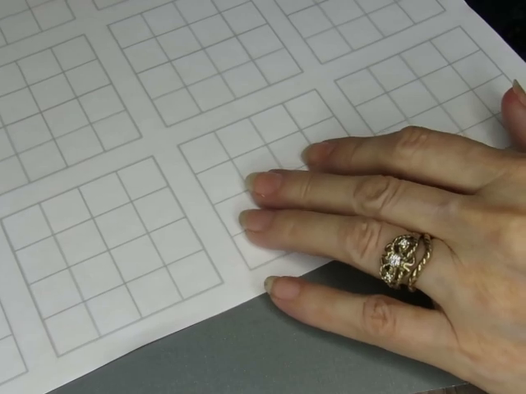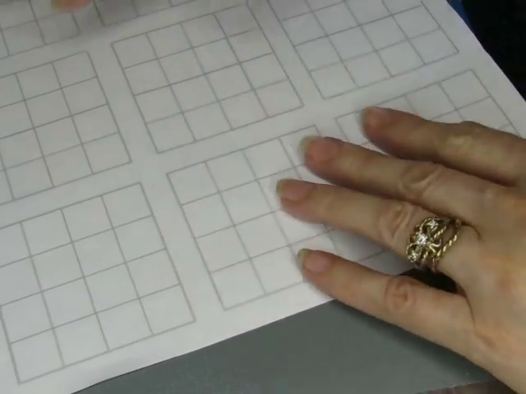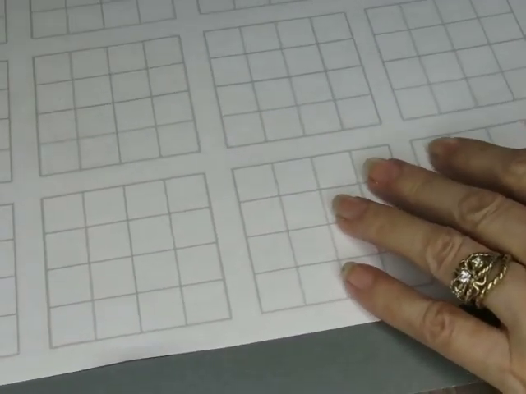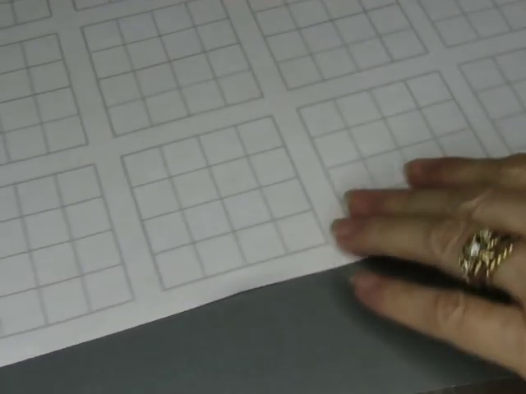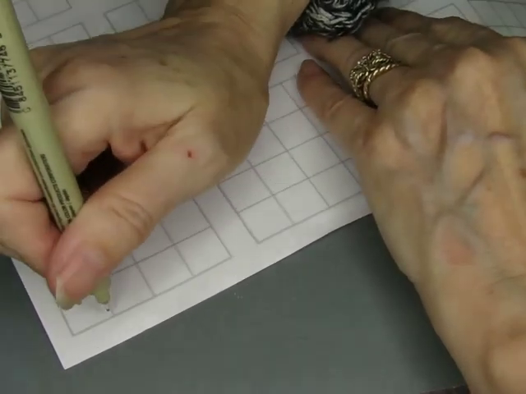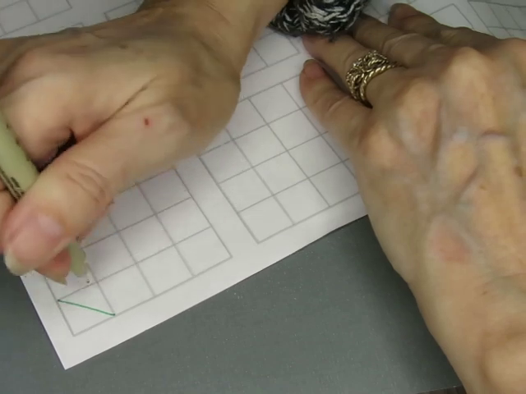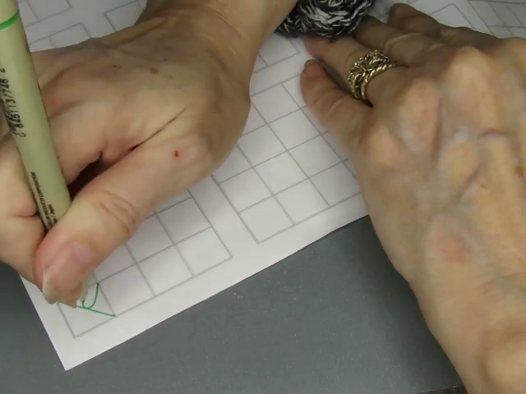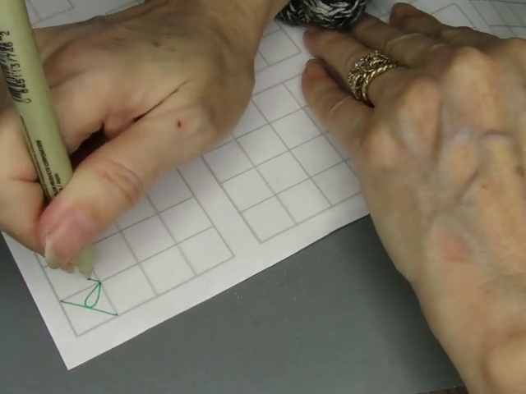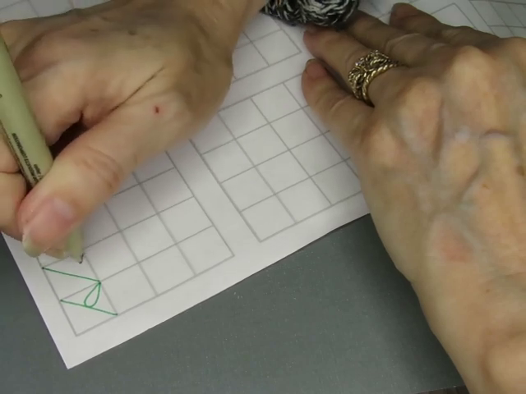All right, so the first thing I want to do is do them all in the same direction. That's easy. So I'm going to take this green pen. Why green? I don't know, because I felt like it. And I'm going to draw this shape, all going the same direction.